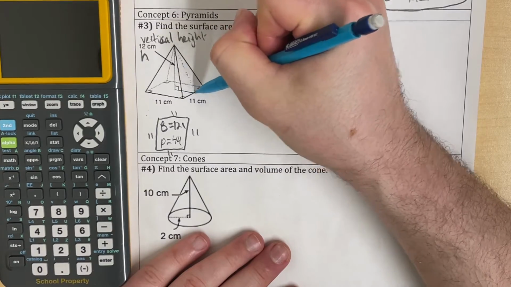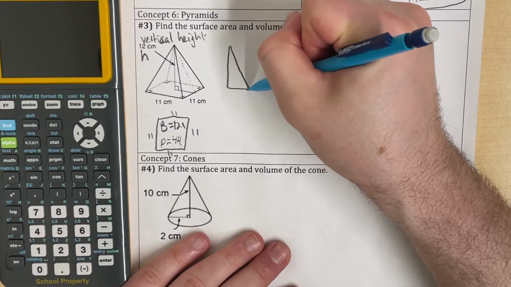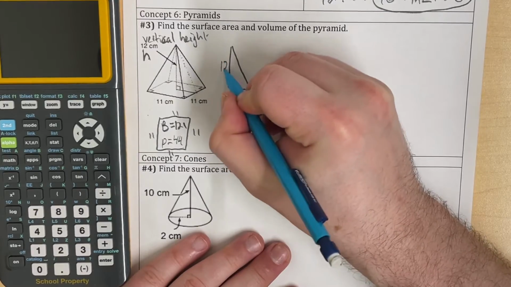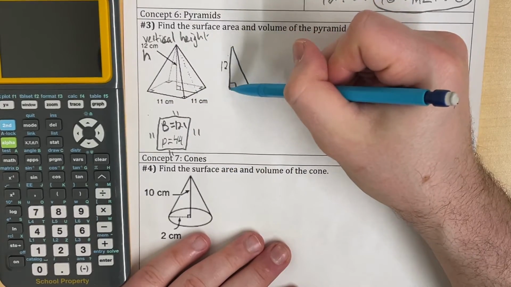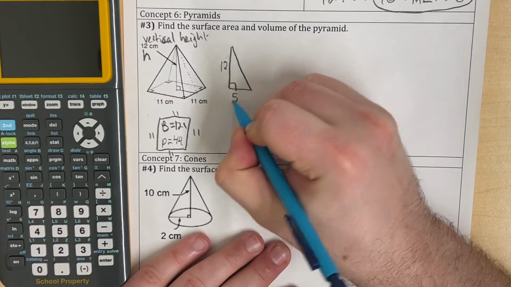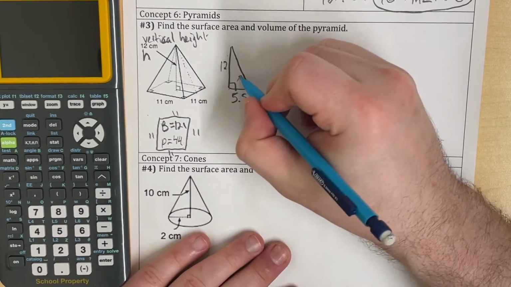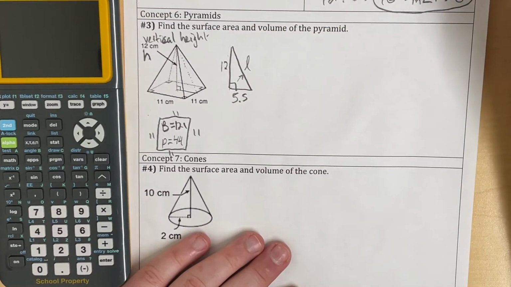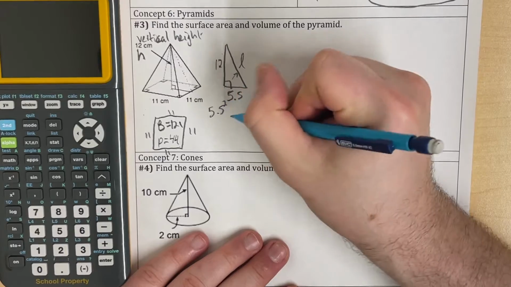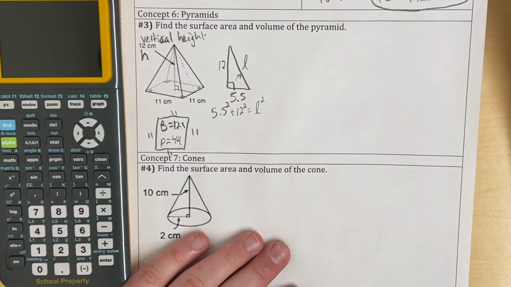And so I know that, hey, if I can redraw what I'm saying, I would have a right triangle. And I have to be careful because I know that my vertical height h is 12. So I'm going to say that this side length is 12. However, notice how it goes halfway through the base. So I'm going to say it's going to be 5.5 for my other leg of this right triangle. And we're going to say that hypotenuse is going to be L, our slant height. So that's what we need to solve for. So we're going to do Pythagorean theorem. So we're going to say 5.5 squared plus 12 squared is going to be equal to L squared.